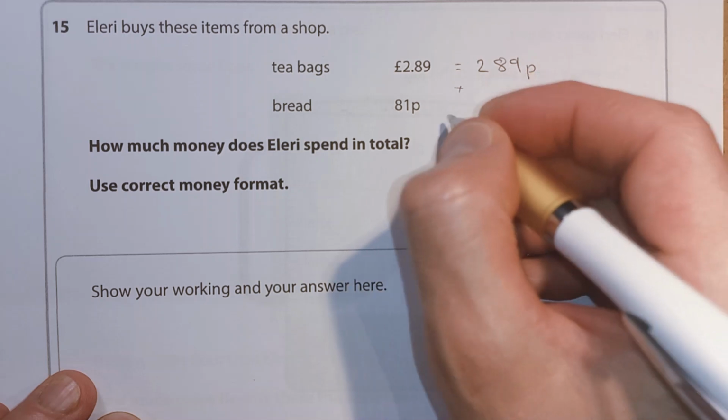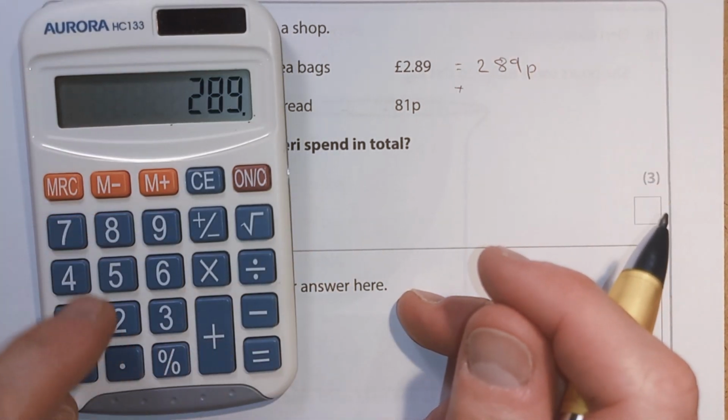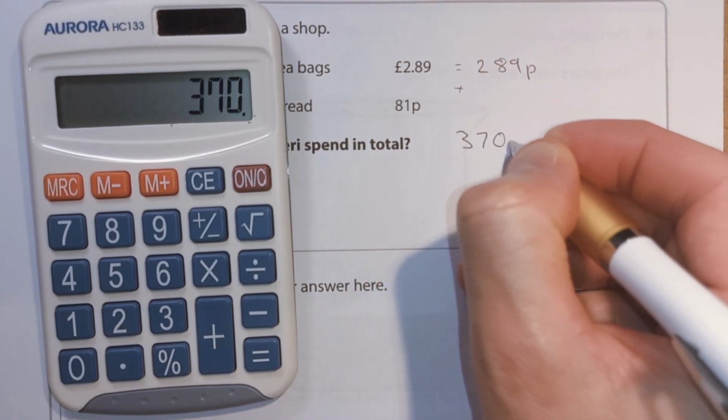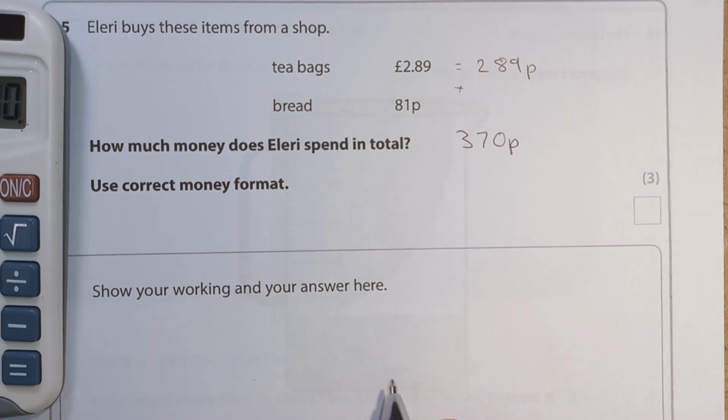Then if we add the two together, 289 plus 81, we get 370p. And that would be absolutely fine as your answer.